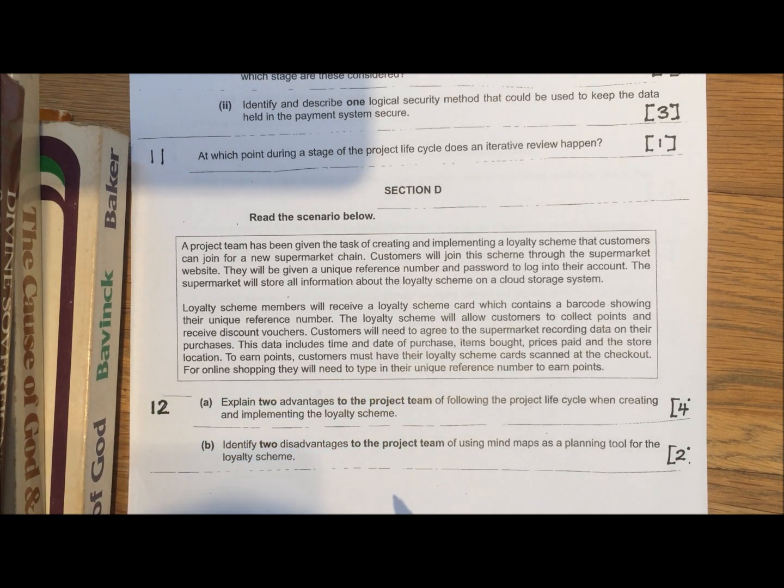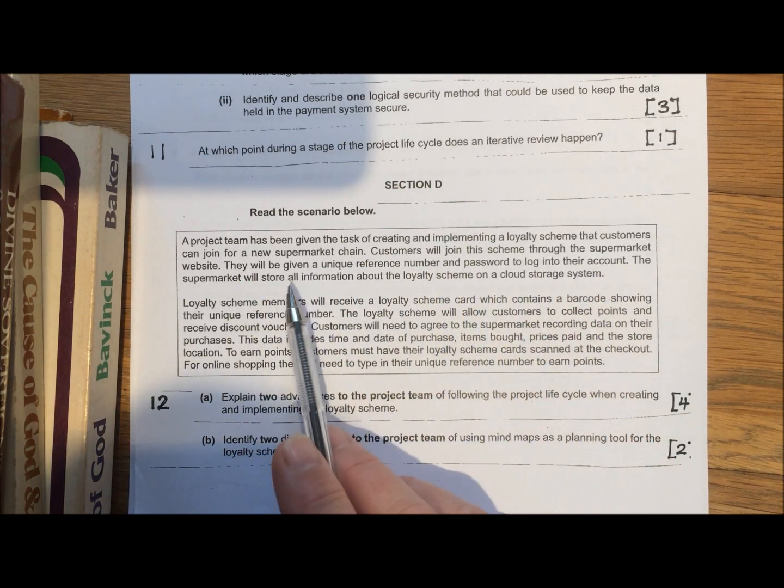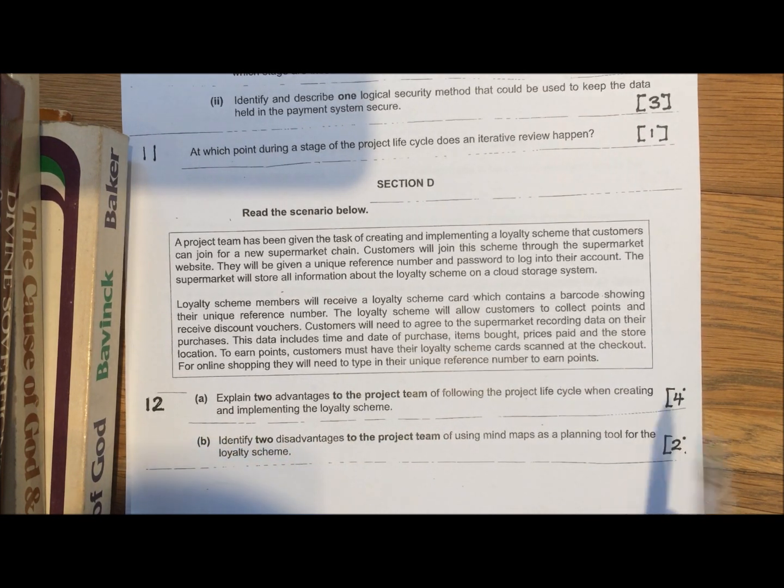Okay, one question here, question 12. You'll see that it's talked about the project team have got the task of creating and implementing a loyalty scheme. And the first part of question 12 is explain two advantages to the project team. Notice it's bolded the project team, so it's the advantages to them of following the project life cycle when creating and implementing the loyalty scheme. 4 marks for this, and it's an explain question.